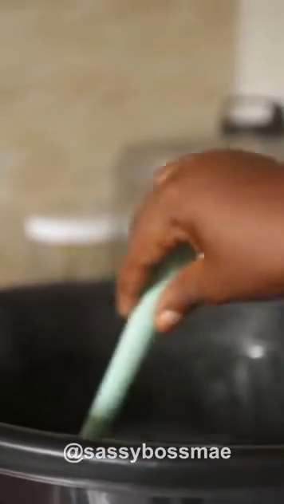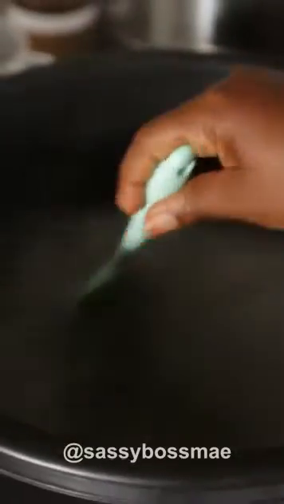Now you can see that this is fuming. That is why it's called caustic, because it's corrosive. This is fuming. So you turn it until it melts. Once your caustic melts, you can now leave it. This is the caustic soda, the lye solution that I've made.